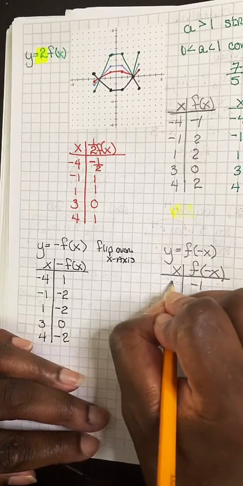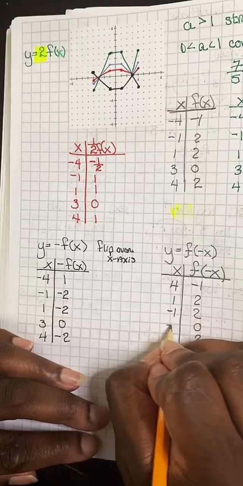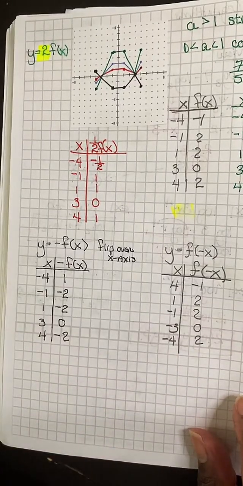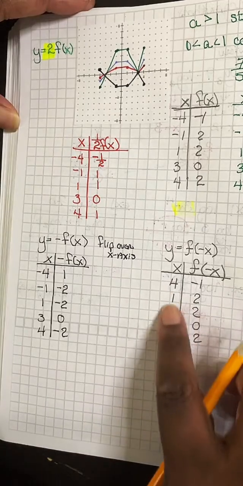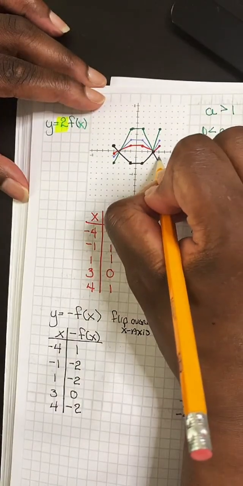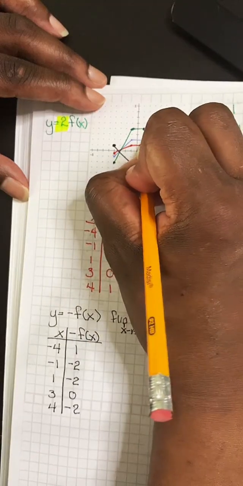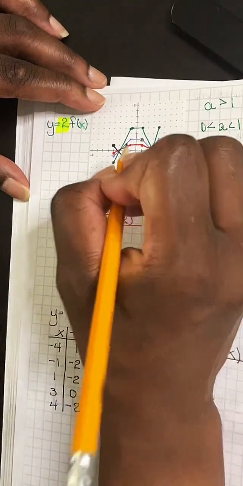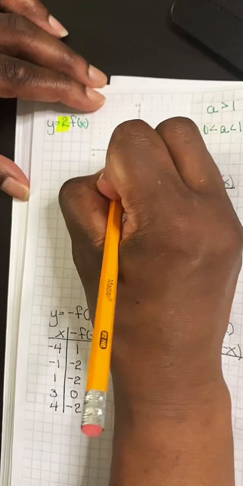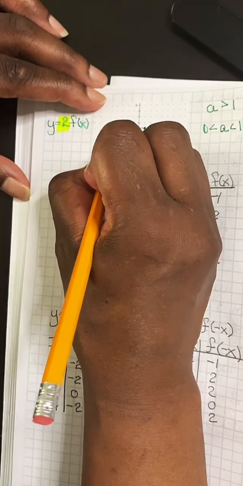All right, so that means we have our 4, we have our 1, our negative 1, negative 3, and negative 4. So if I may, all I'm doing is negating my x's. So that means I have 4, positive 4, negative 1. It's right here. Then we have 1, positive 2. It's up there. Then negative 1, 2. Then we have our 3, 0. Negative 3, 0. And then negative 4, 1, 2.